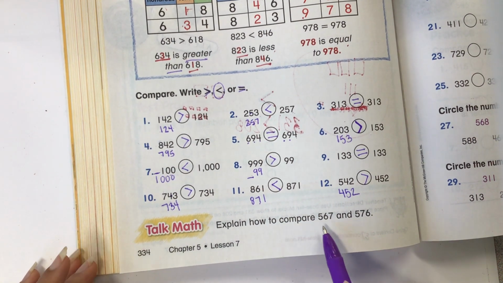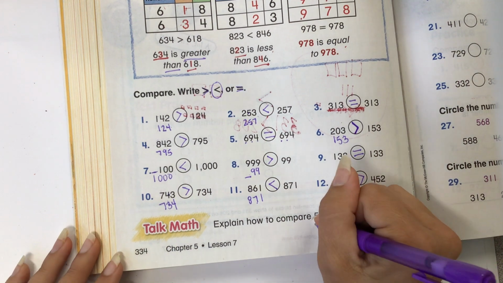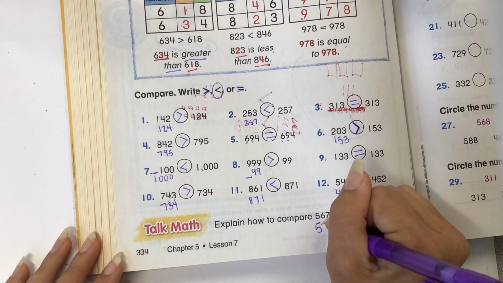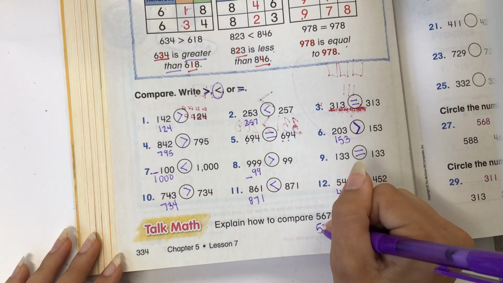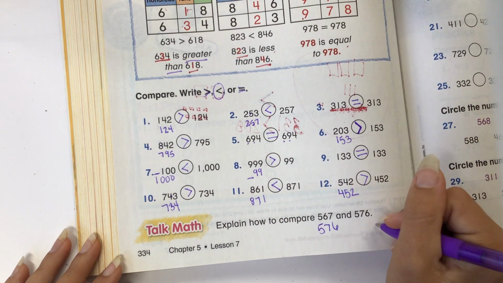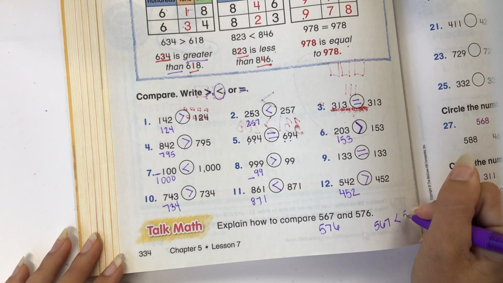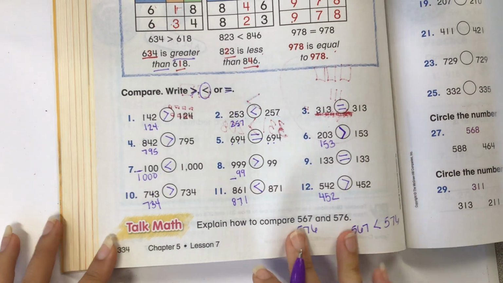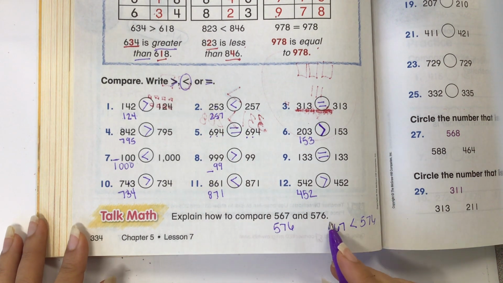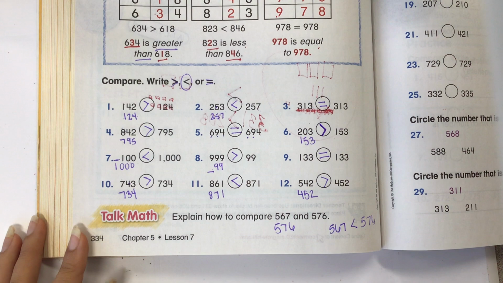How would you compare 567 and 576? So first I would stack them, 576, and then I would compare the hundreds first. 5 and 5 are the same, 6 and 7. 6 is less than 7, so I would say 567 is less than 576 because this one has less tens, this one has more tens, which means it's a greater value.